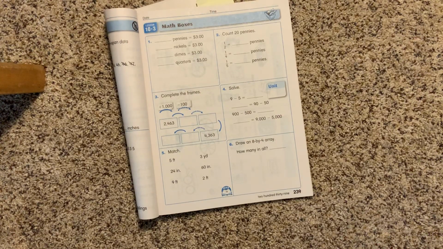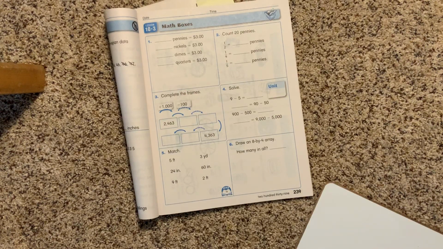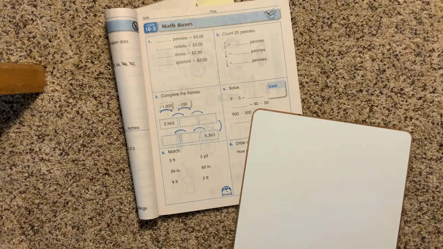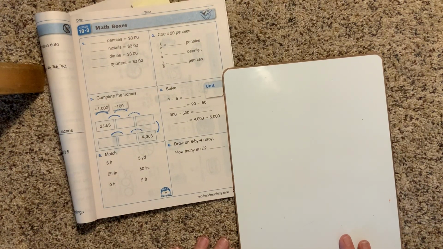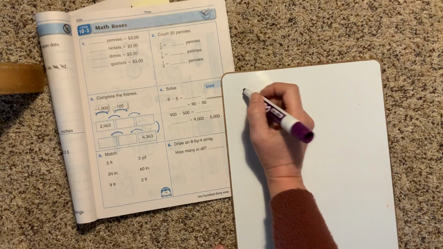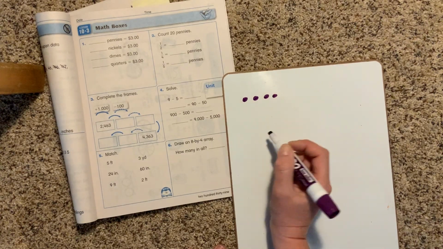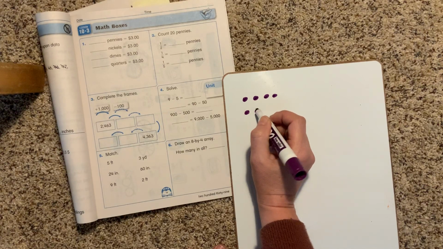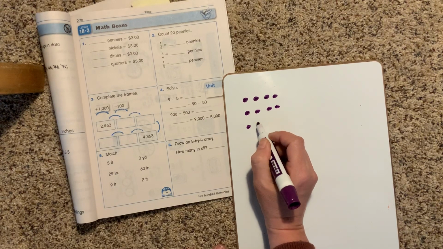Draw an 8 by 4 array. How many in all? Now remember to take your time when you're drawing the arrays, because they do need to match up and be organized. You could get your marbles back out on your towel, or maybe you're using pennies or pieces of pasta, whatever you're using. You could make one too if you wanted. But remember, if I have 8 by 4, it's 8 rows with 4 in each row. So I'm going to do a row of 1, 2, 3, 4, a second row of 4, and all the way up to 8 rows. Do yours, and you can come back and compare it to mine.